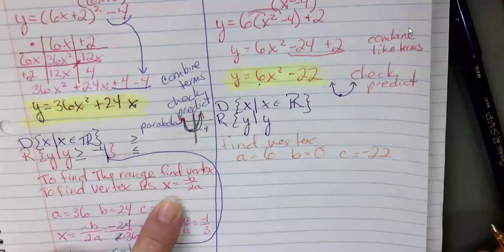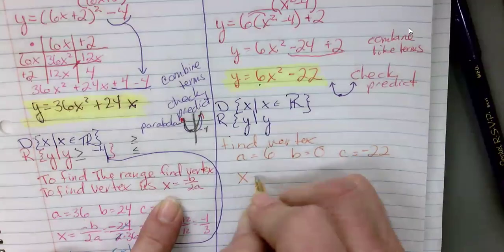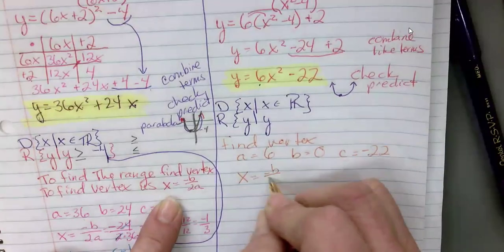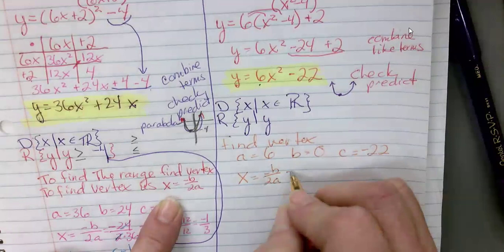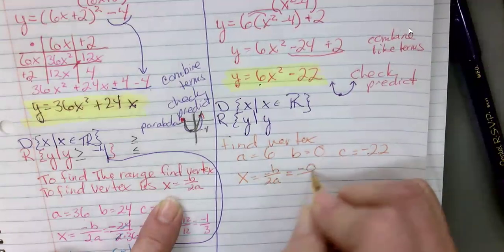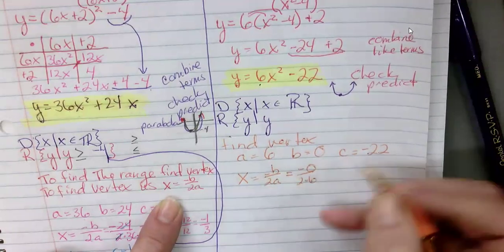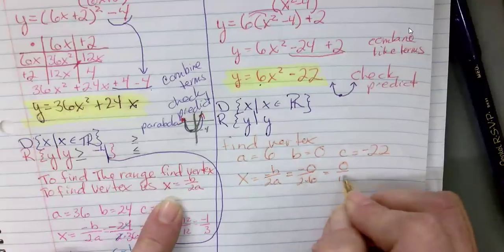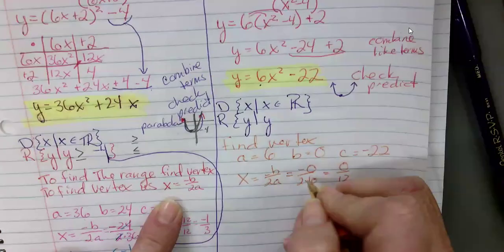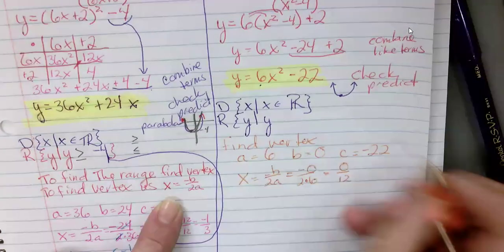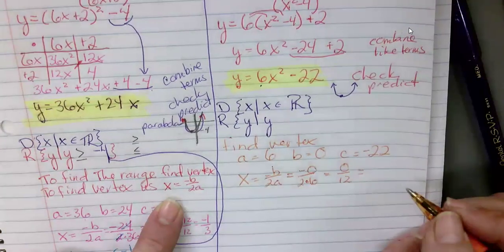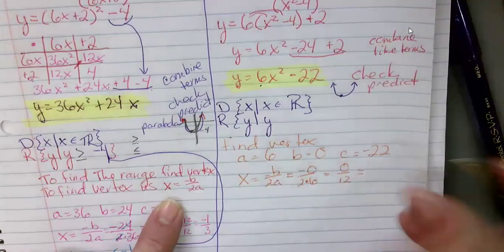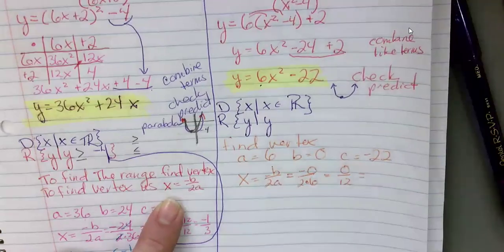Now we plug in x equals negative b over 2a, negative 0 over 2 times 6. We can't do a negative 0, so we get 0 over 12. 0 divided by 12 is, if I have 0 things and I'm sharing them with 12 friends, how many things does everybody get?